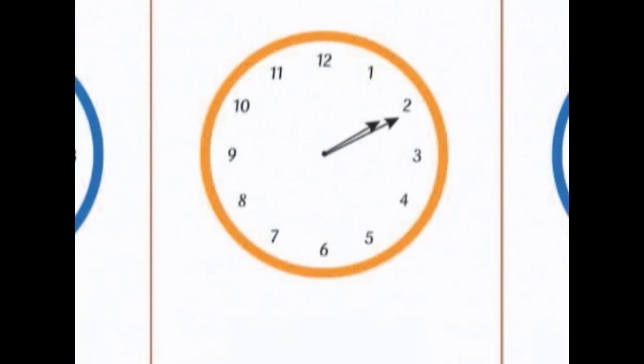Look at the next clock. Are the hands pointing at the same number, or are they pointing at different numbers? They're pointing at the same number. The small hand is pointing at number 2. So we know it has something to do with 2 o'clock.